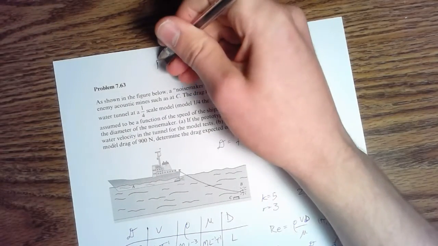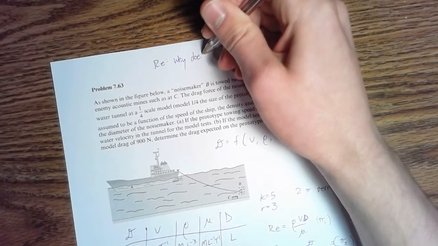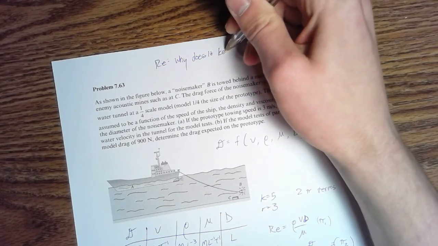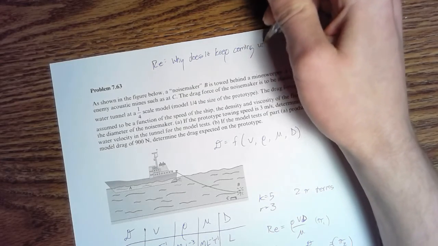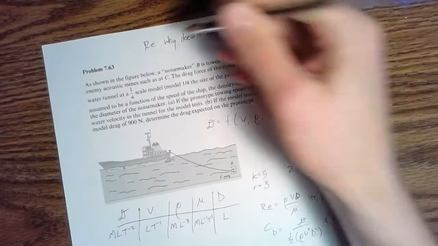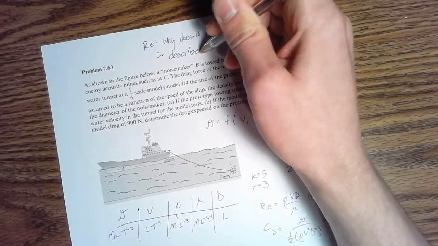And something else that I wanted to hit on, the Reynolds number. Why does it keep coming up? Well, that's because it describes fluid flow.